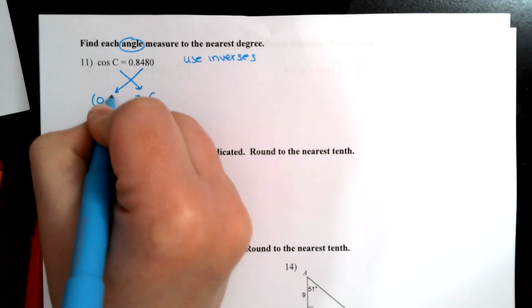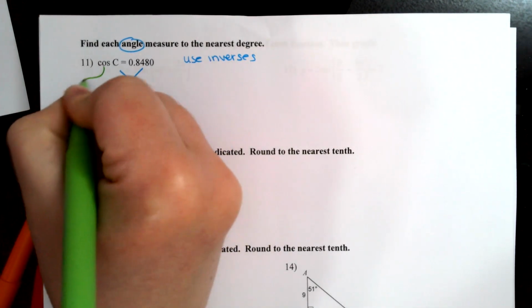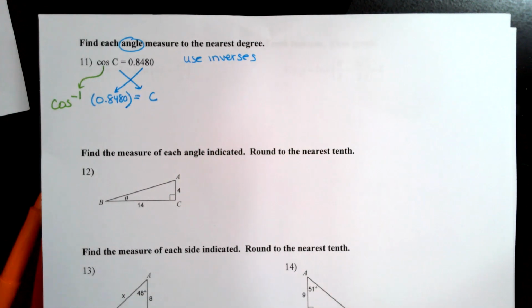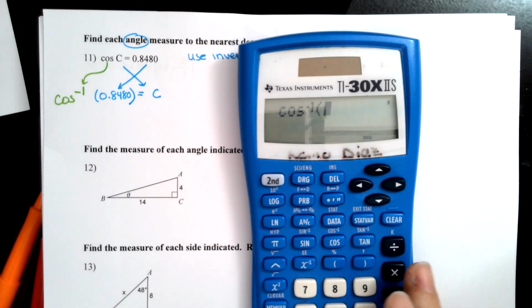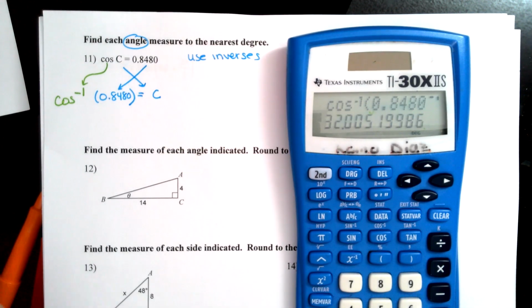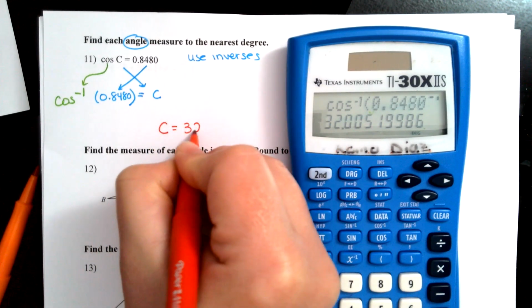Input is now 0.8480. And that means we have to invert our cosine, cosine inverse here. Picking up our calculator, we have second, inverse of cosine. And what am I typing in? 0.8480, close it, equals. Round to the nearest degree, so that means C is equal to 32 degrees.